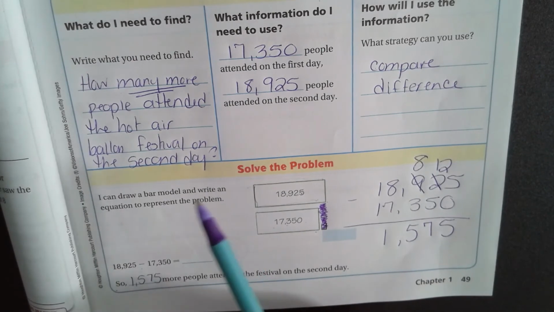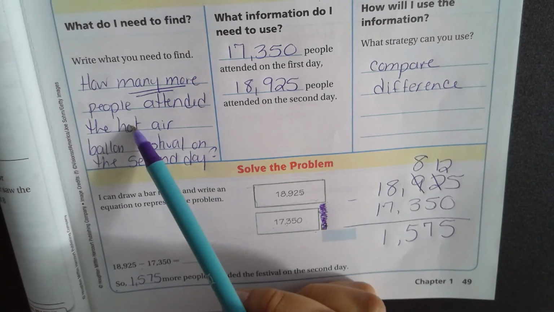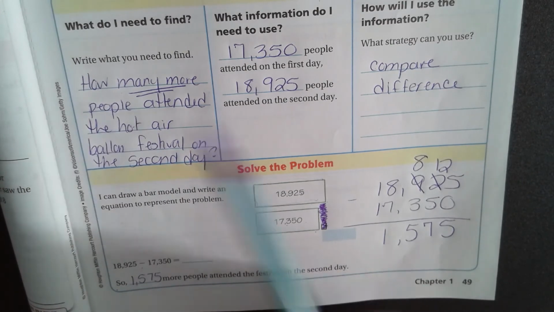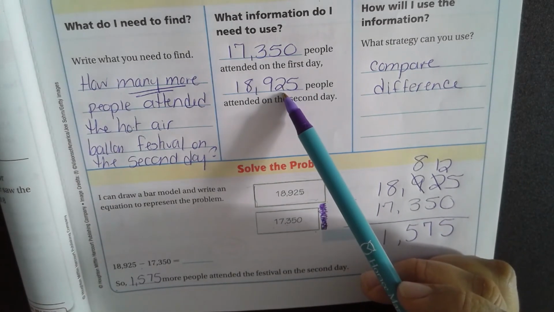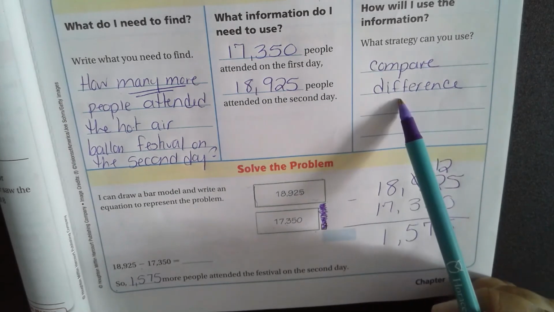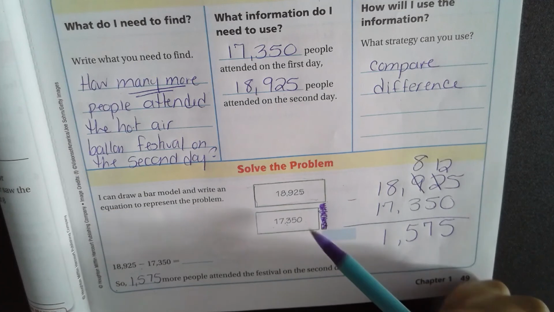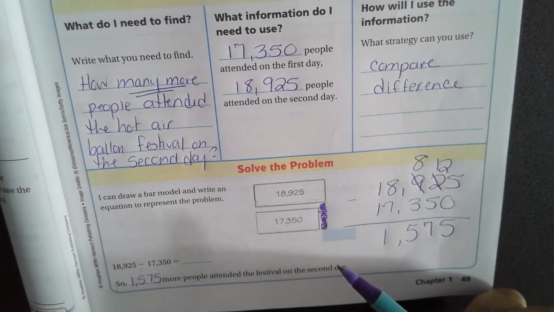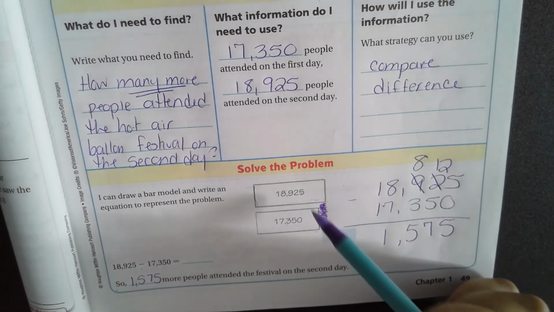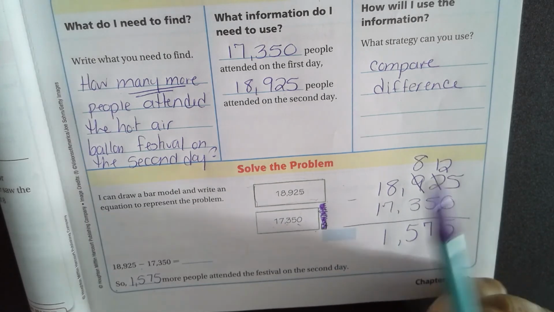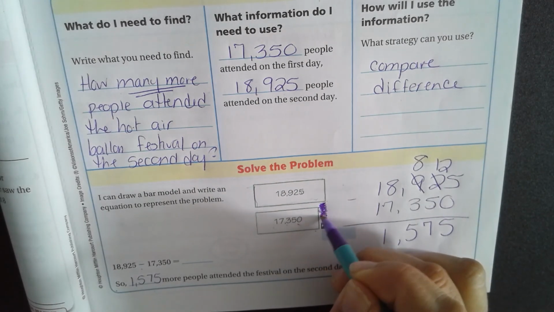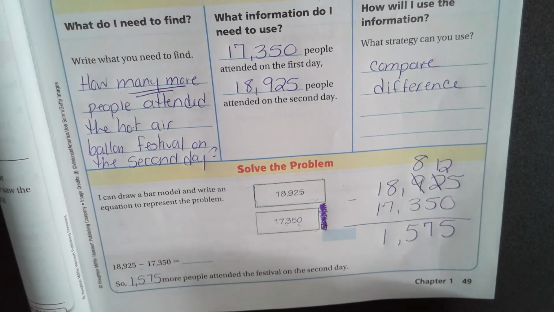So you need to make sure you're asking yourself, what is the problem asking me to find? What numbers and information are important? And what am I going to have to do in order to solve? And drawing yourself a picture, and it doesn't even have to be a bar model. It can be a different type of model as well that helps you. Drawing a picture helps you visualize what you are trying to find. I know I'm trying to find this missing piece here in this problem.